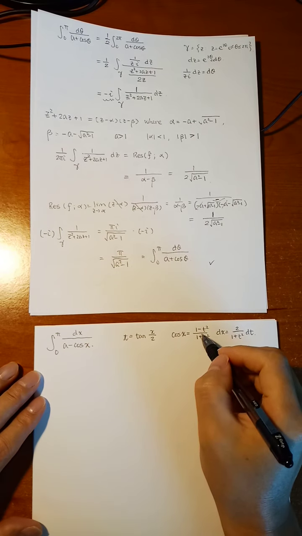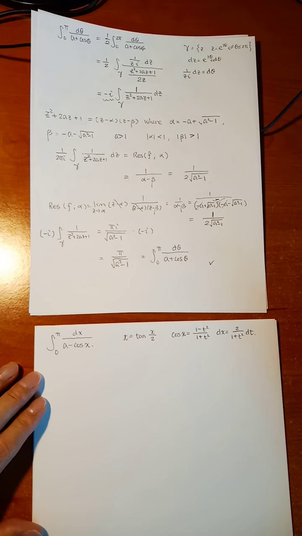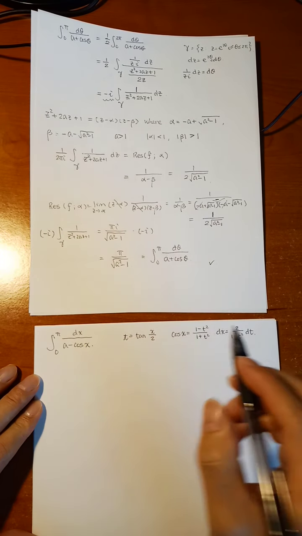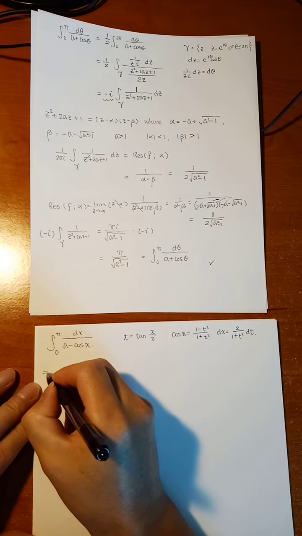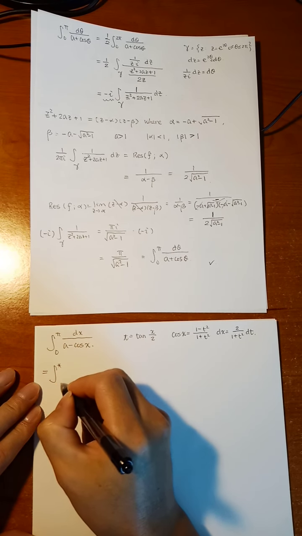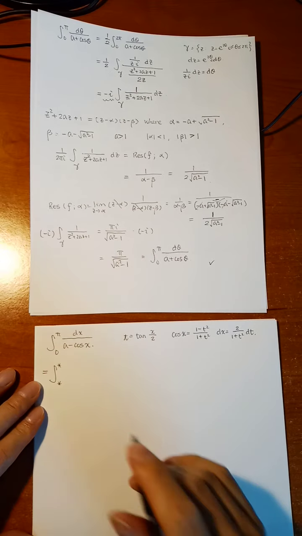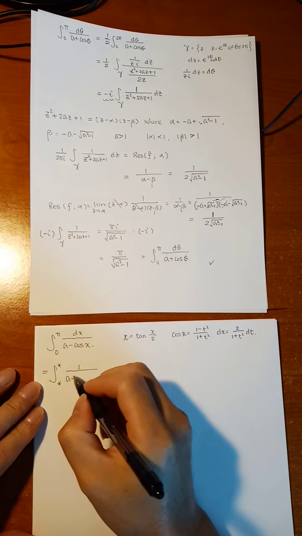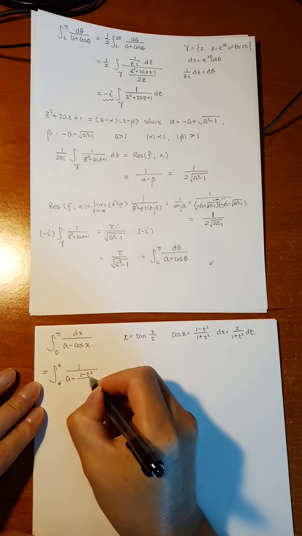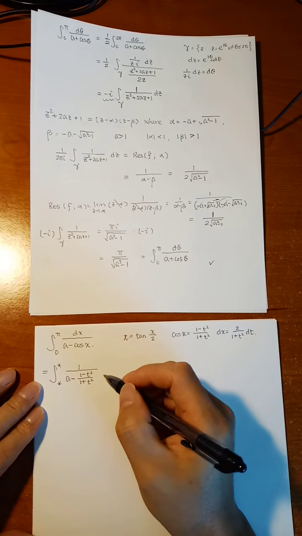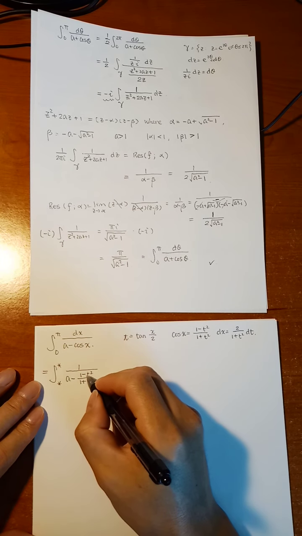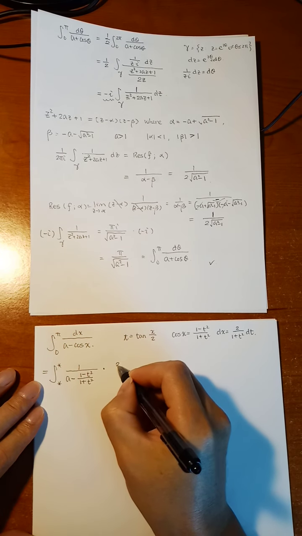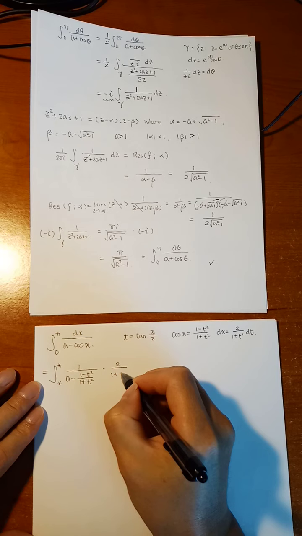All right, yes, this is our cosine x and dx. And then you substitute back. In this step, let's ignore the lower and upper bounds. We just try to do the computation. We will have a minus (1 minus t squared) over (1 plus t squared), times 2 over 1 plus t squared dt.